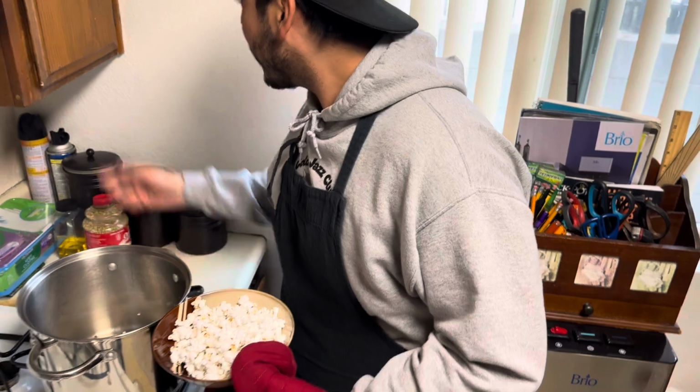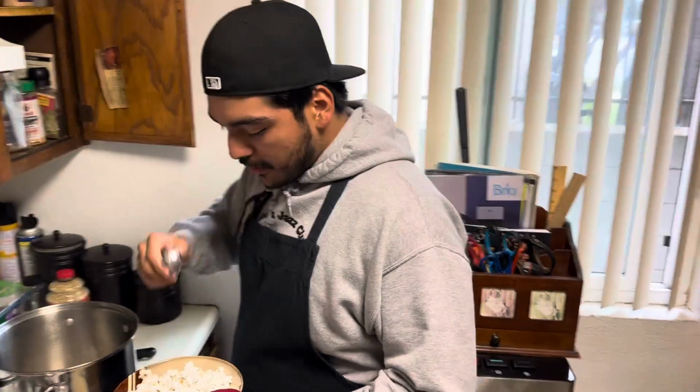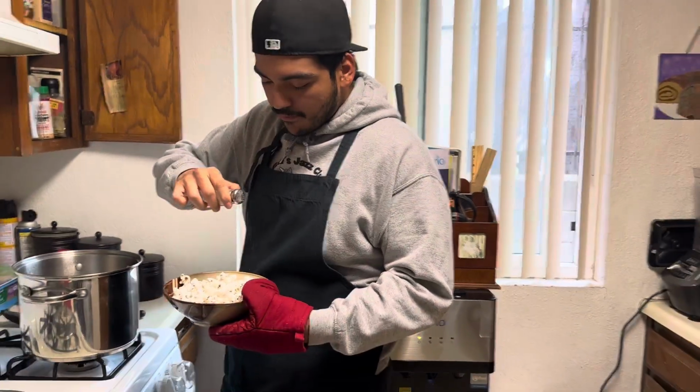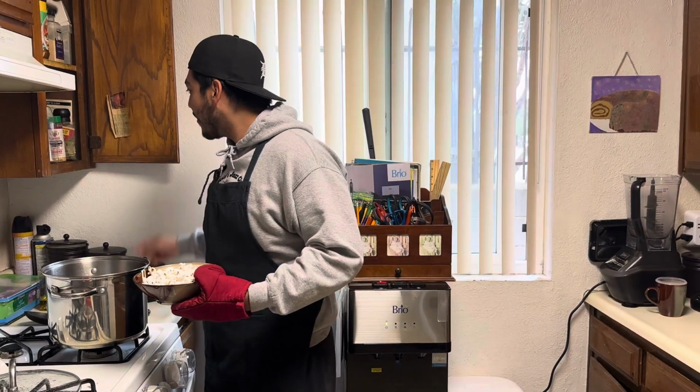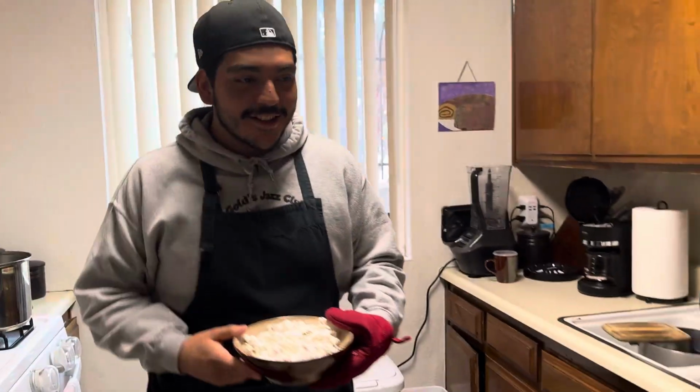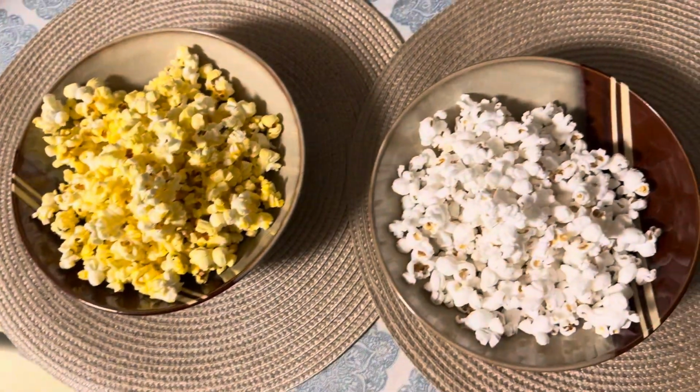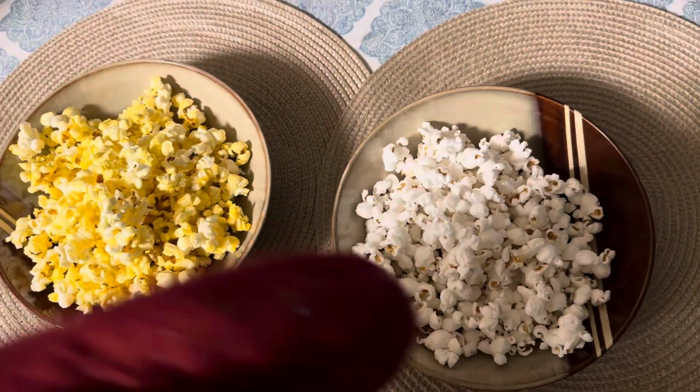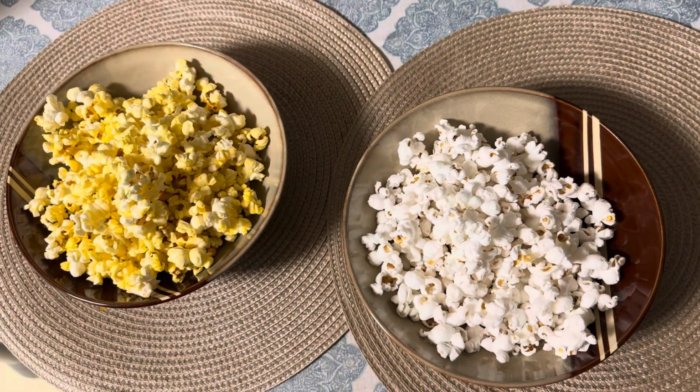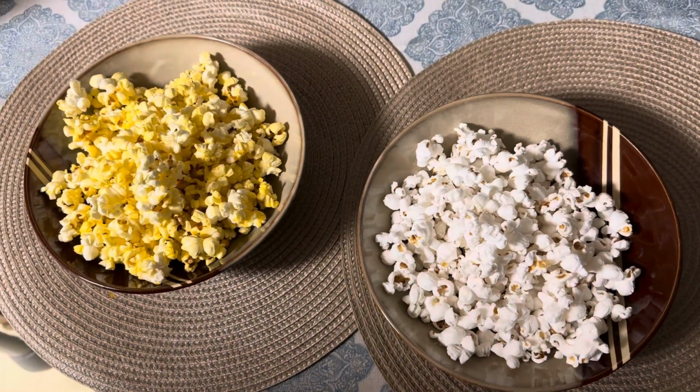Put some salt on that while it's still hot so that it sticks. And there we have it. Here is our microwave popcorn, and here's our stovetop popcorn. Cooked differently, but same results.